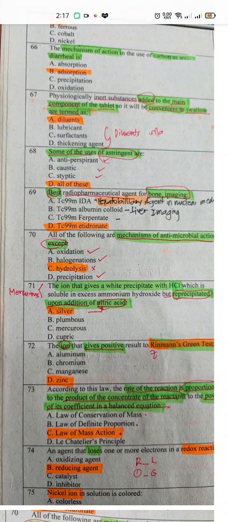While for LEORA, valence increase, there is the electron loss or oxidation, and the agent is reducing agent. Okay, so an agent that loses one or more electrons in a redox reaction is your reducing agent. An agent that gains one or more electrons in a redox reaction is your oxidizing agent. Always remember your GEROA and your LEORA.